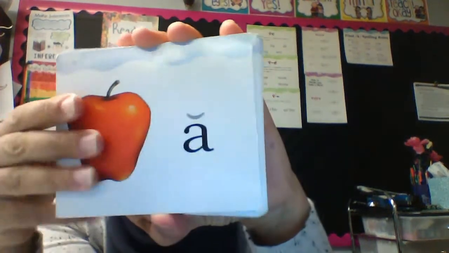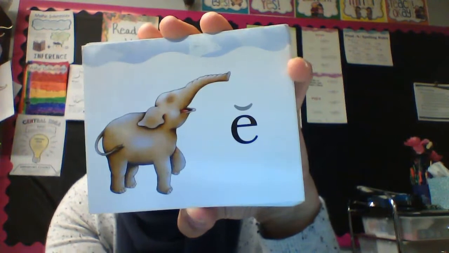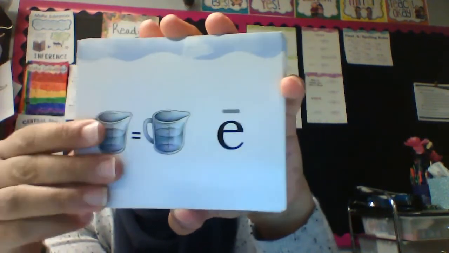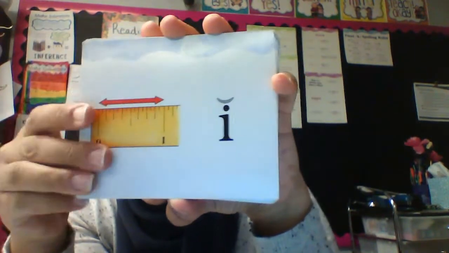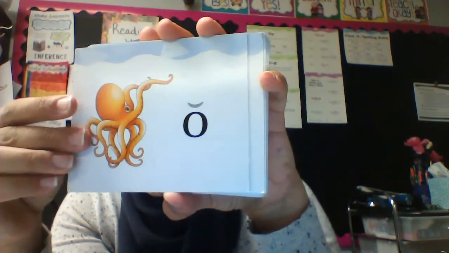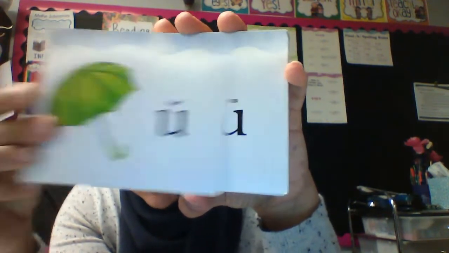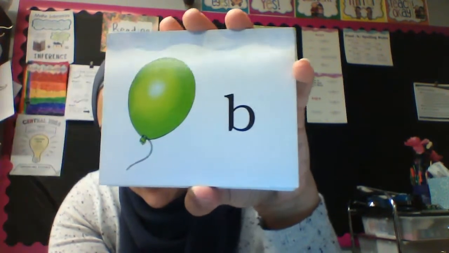Picture cards. Okay, repeat after me. I'm going to keep those there. Okay, here we go. Apple, A. Acorn, A. Elephant, E. Equal, E. Inch, I. Icicle, I. Octopus, A. Overalls, O. Umbrella, A. Unicorn, U.